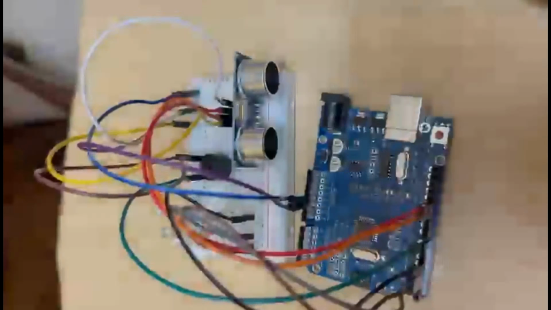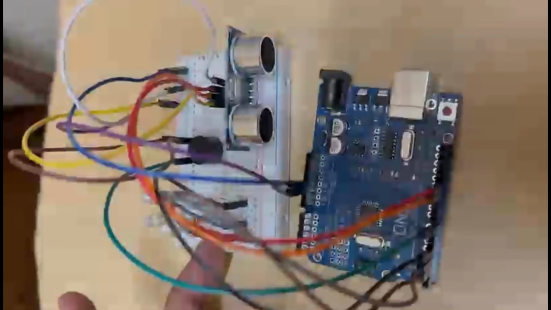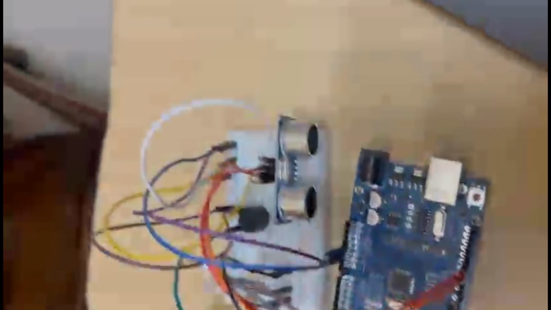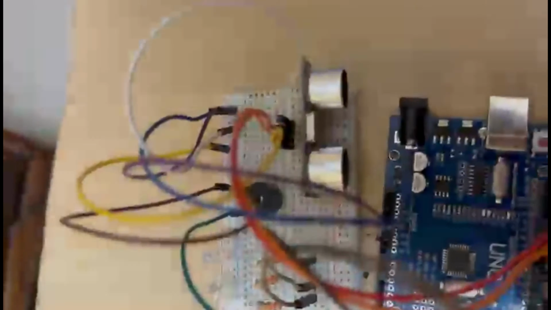The LED distance indicator. The instruments contain Arduino Uno, breadboard, ultrasonic sensor, buzzer, LED lights, resistors, and some wires. Here we have inserted the ultrasonic sensor into the breadboard. In the ultrasonic sensor, the trig pin is connected to pin 11, and the echo wire is connected to pin 12.